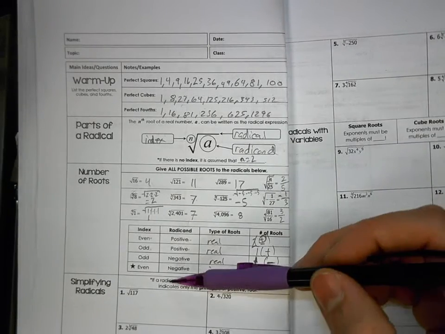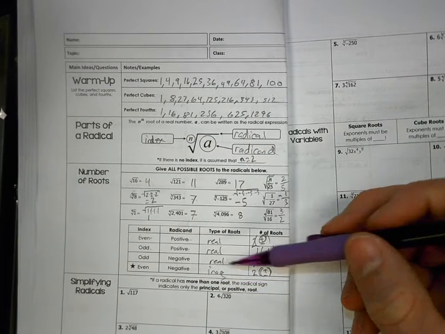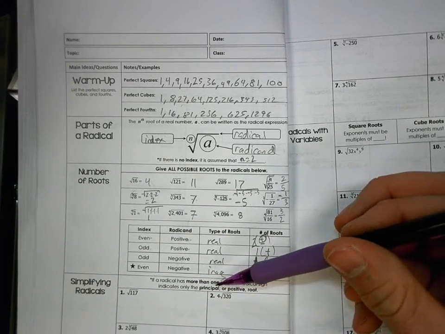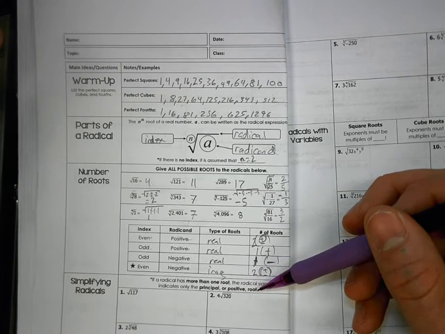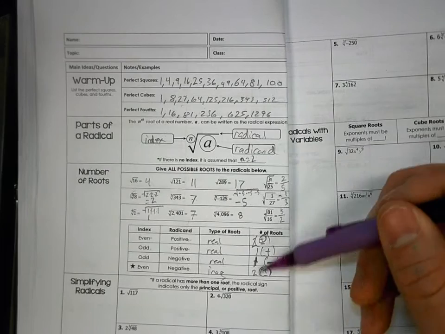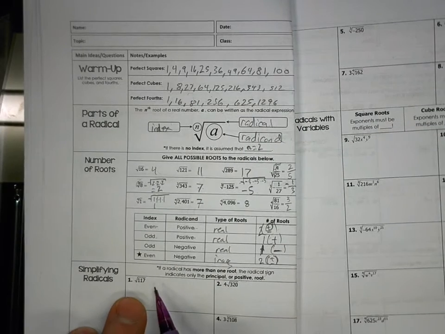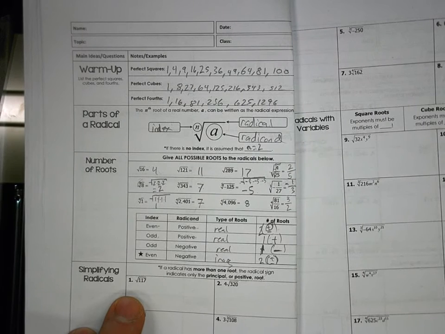Okay, if a radicand has more than one root, the radical sign indicates only the principal or positive root. So that's what we're looking for. Like I said earlier, we're just going to be looking for that positive square root. The square root of 117. So there's several ways to go about finding the square root. You can break it down into a factor tree, or you can figure out what perfect square goes into that number.